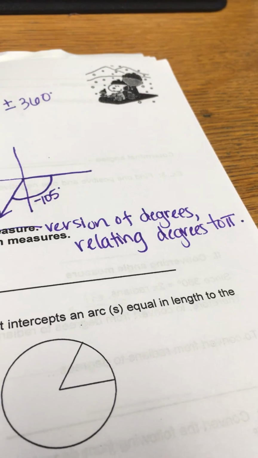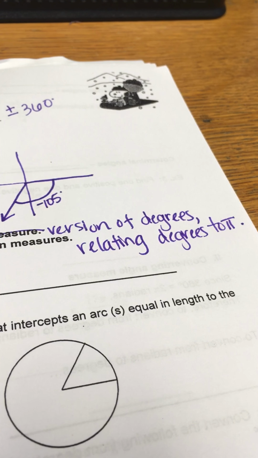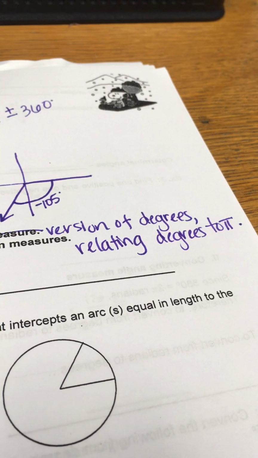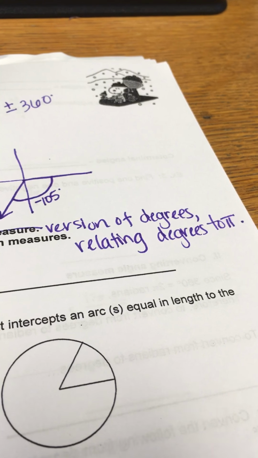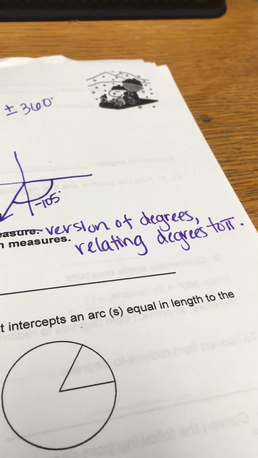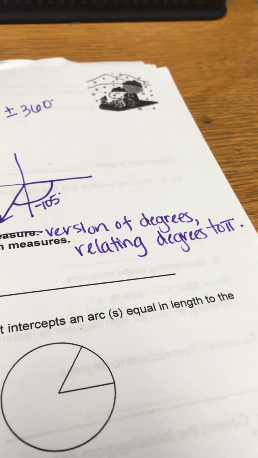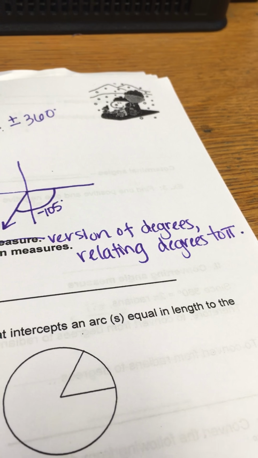Now, you can have something like 3 radians. That means the pi was actually calculated or multiplied into it. But usually it's something like 2 pi over 3, 3 pi over 4, 1 pi. It's usually just something with pi in it.